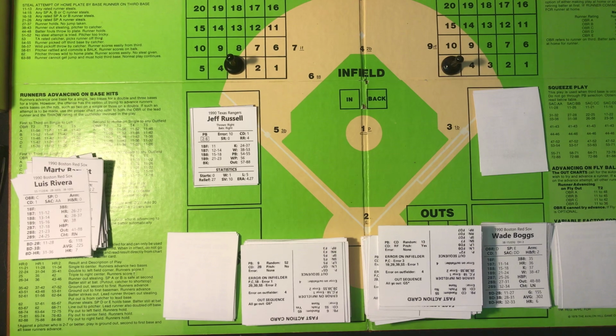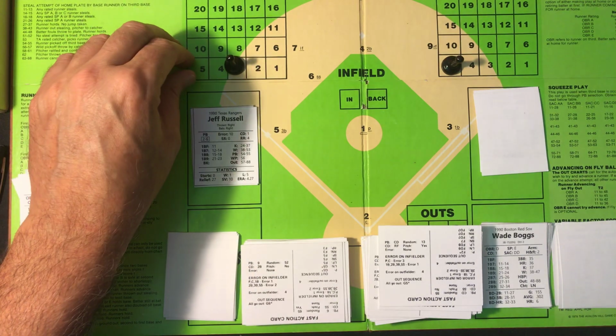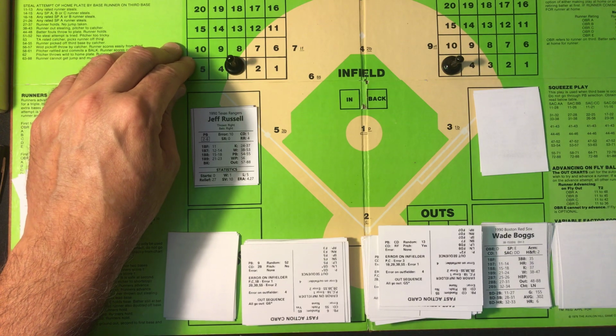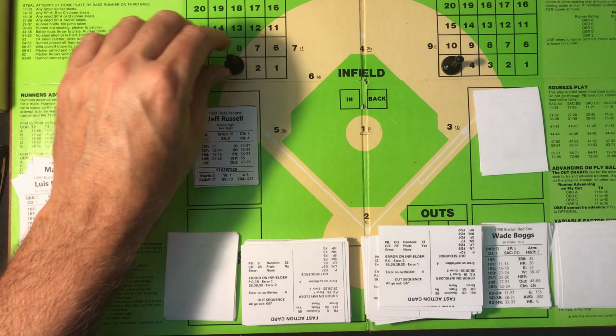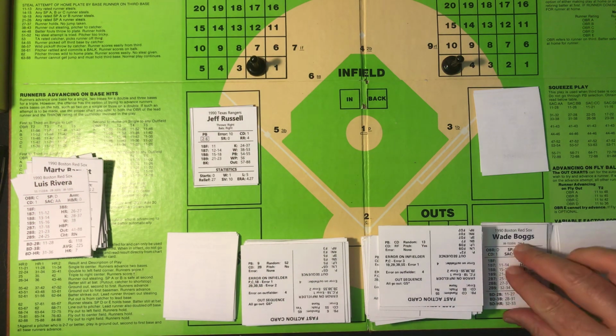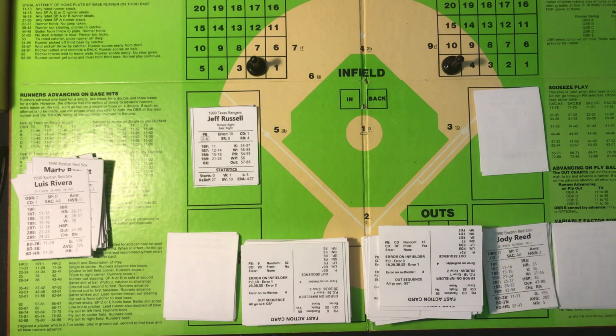Stopping at second is Quintana. Wow. Never expected this to happen. Okay, so both those runs are going to be charged to Brown. There's going to be another reduction point for Jeff Russell. So Boggs is on at first, and Quintana stops at second.